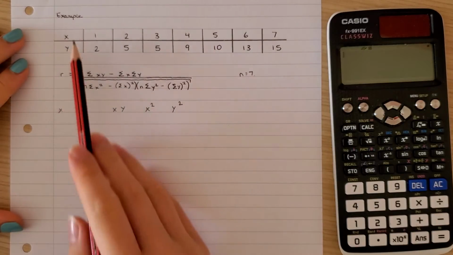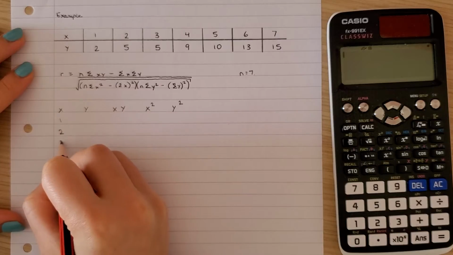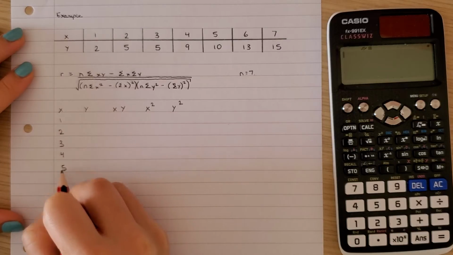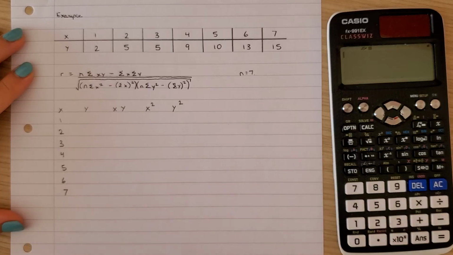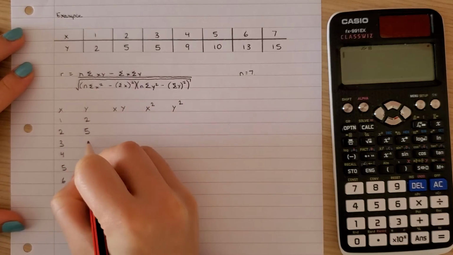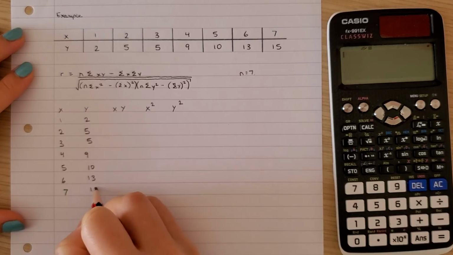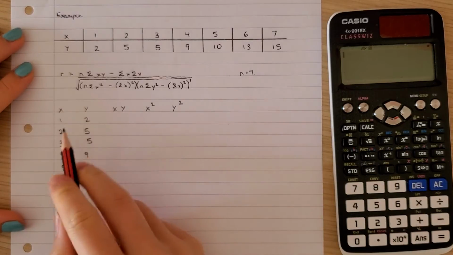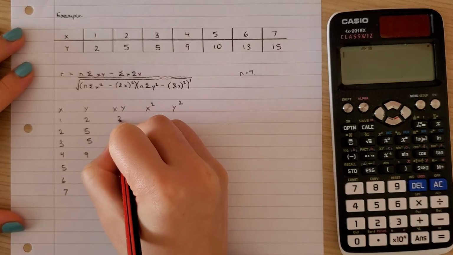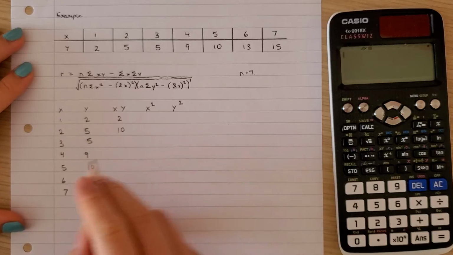So for all of our x values, we put them in. Put in our y values. And then we do x multiplied by y. And of course we're doing it across.